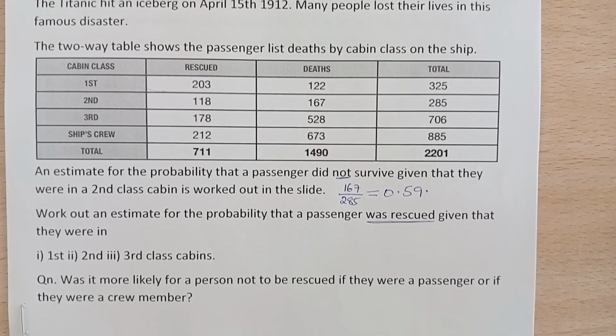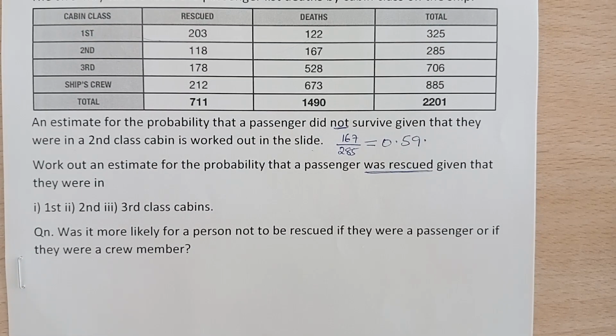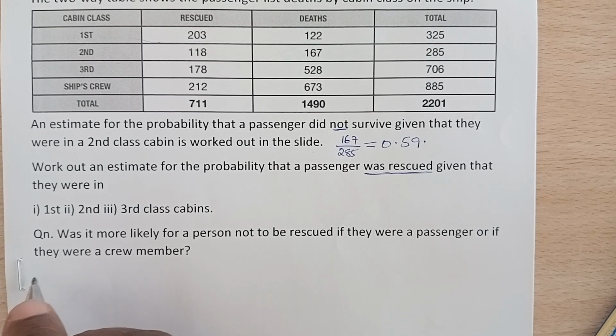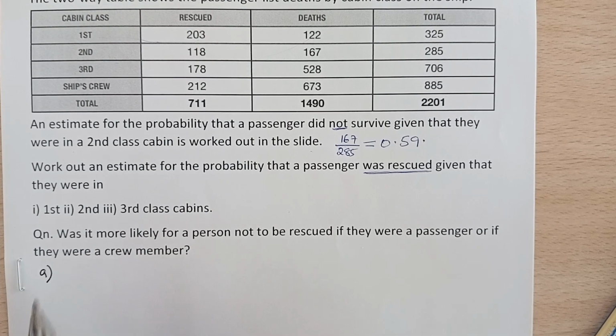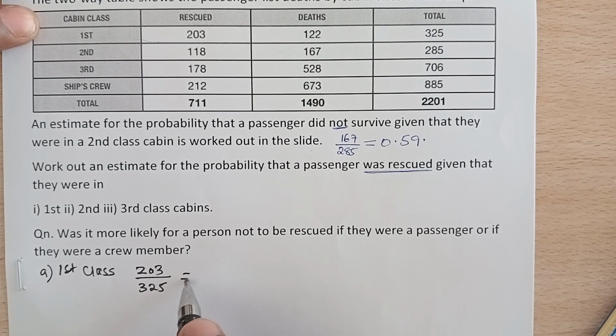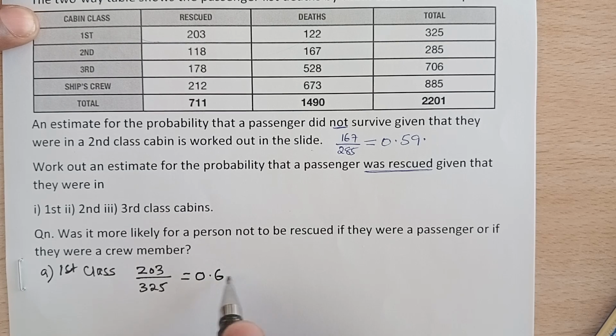In first class, 203 were rescued out of the total 325, and that is the probability of a passenger in first class having been rescued, which is almost 0.62.